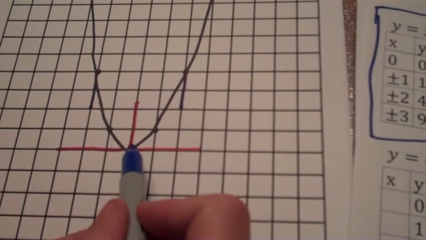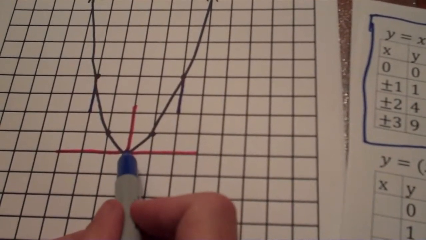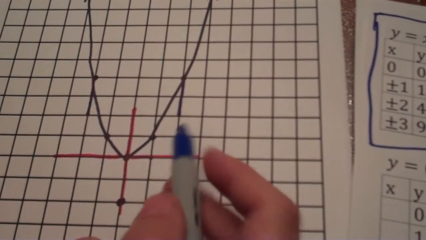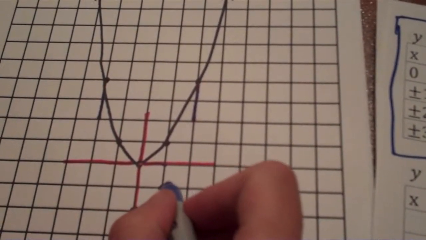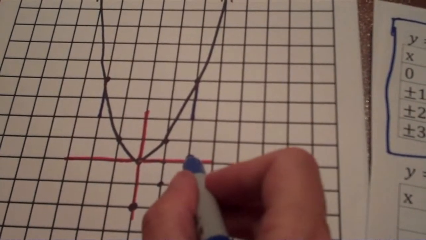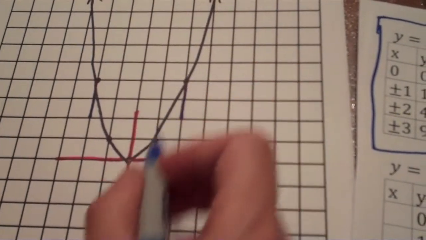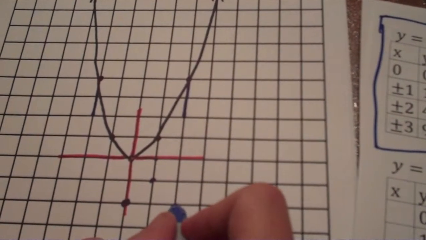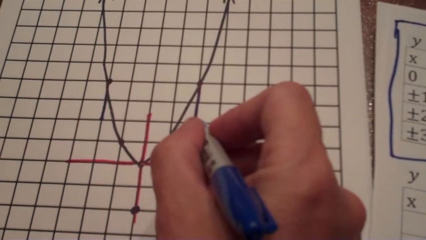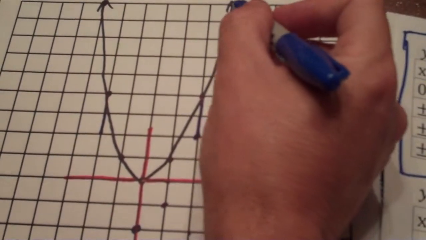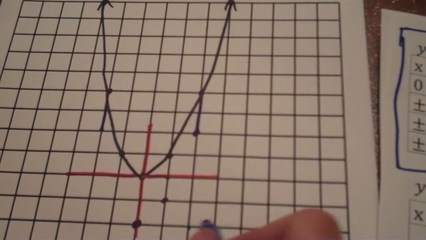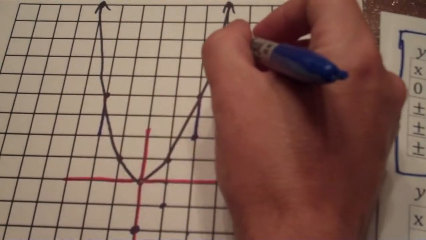In other words, if you recall here, to get the next point, I moved over 1 and up 1. So here I move over 1 and up 1. When I moved over 2 before, I moved up 4. Well, I still move over 2 and up 4. And finally, when I moved over 3, I moved up 9. Well, once again, when I move over 3, I move up 9.